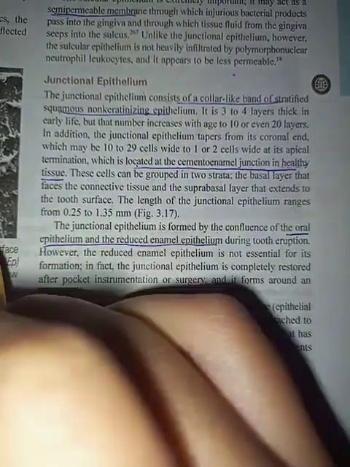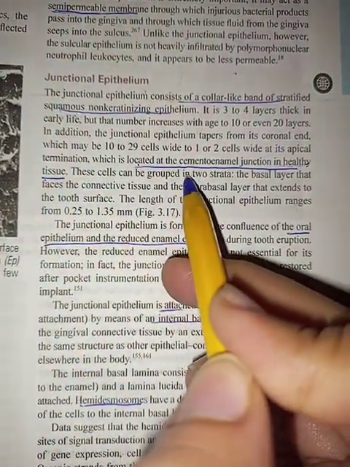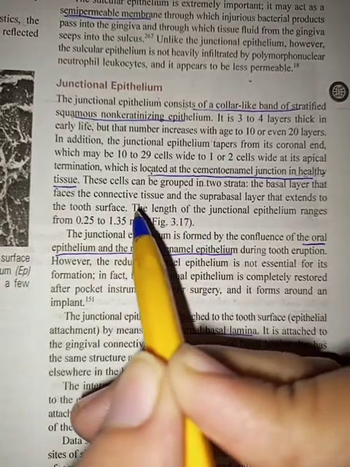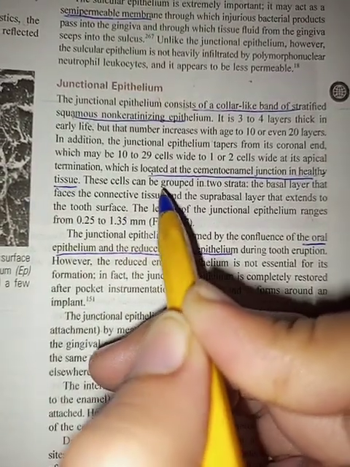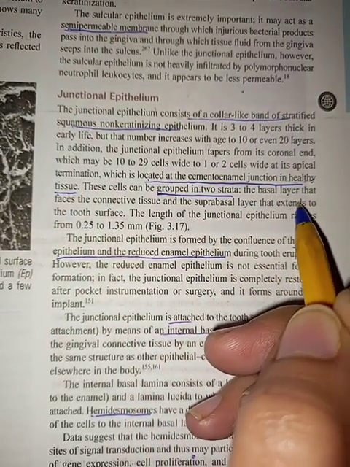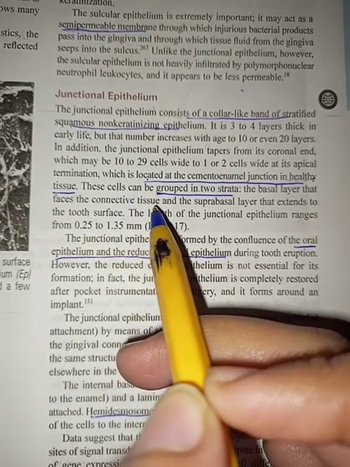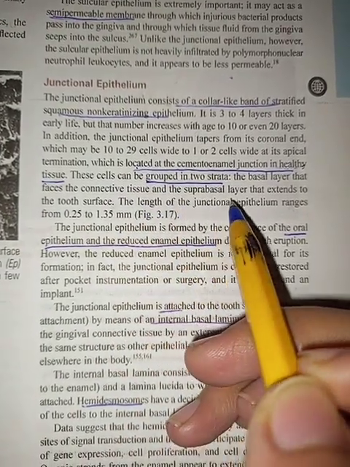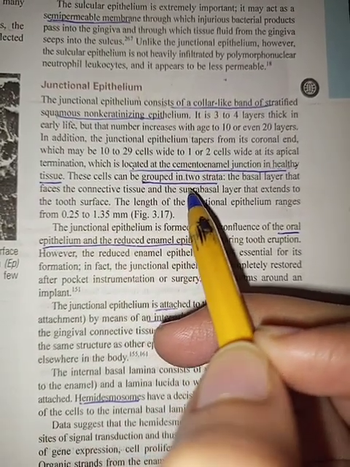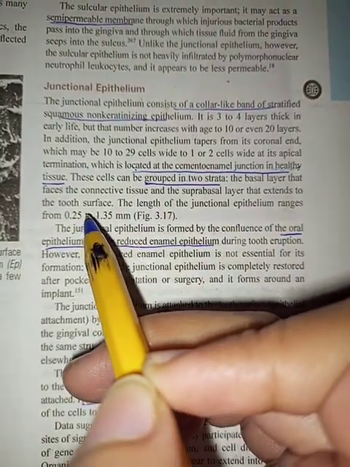These cells can be grouped into two strata: either the basal layer that faces the connective tissue, or the suprabasal layer that extends to the tooth surface. So the junctional epithelium has two layers. One layer faces the connective tissue and the other layer faces the tooth.